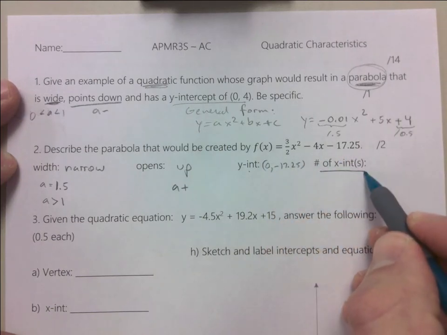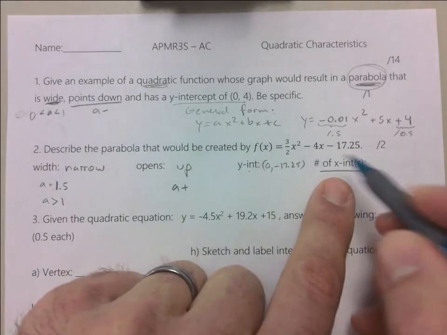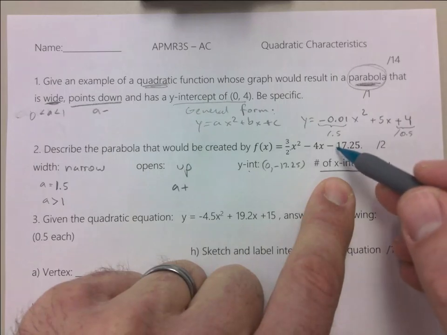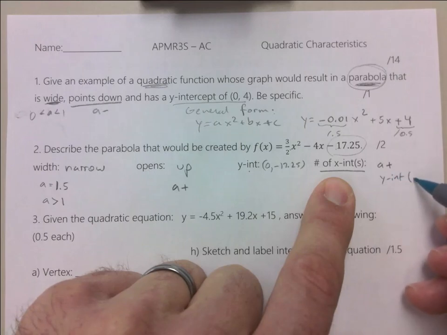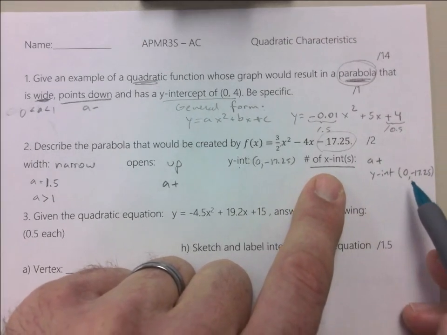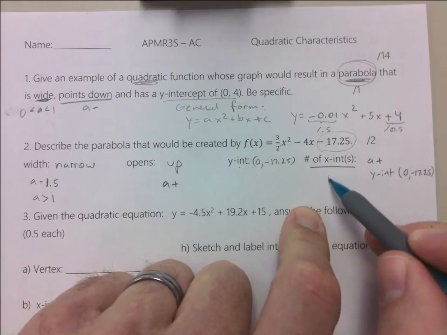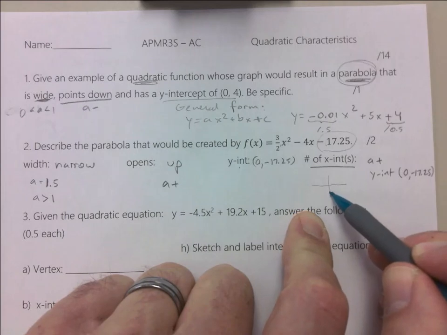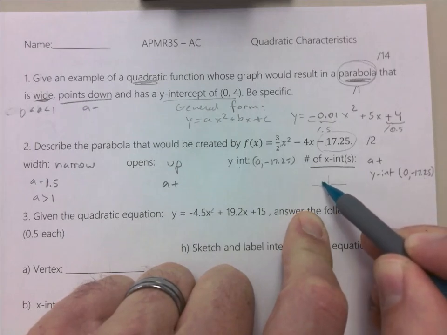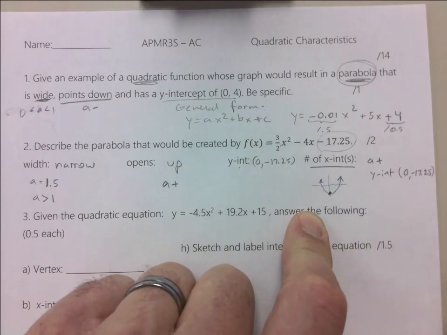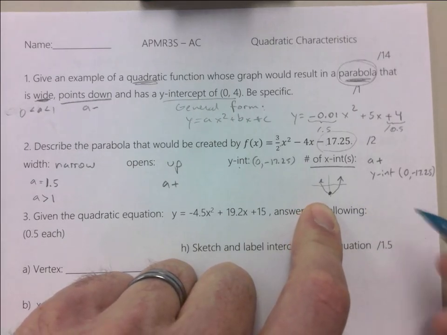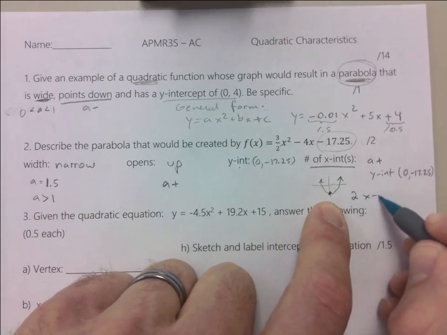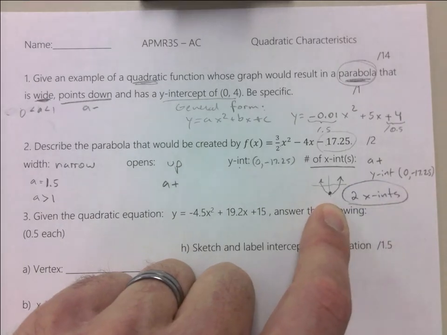And the number of x-intercepts, well, you could have graphed this using your calculator, but you also know that A is positive and it has a negative y-intercept. Okay, the y-intercept is 0, negative 17.25. We know that already, right? So no matter what, if it points up and the y-intercept is below the x-axis, you know it's going to have 2 x-intercepts. Okay, so whether you realize it that way or you actually graph it, just say 2 x-intercepts. That's all I need to see there, really.